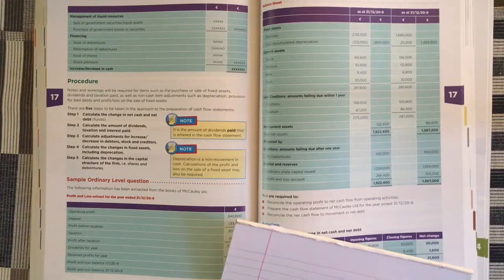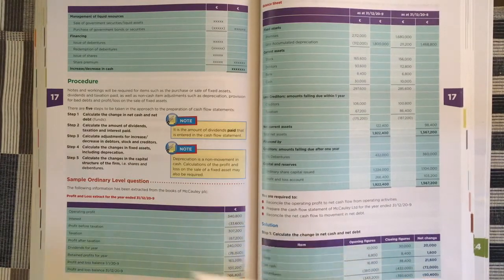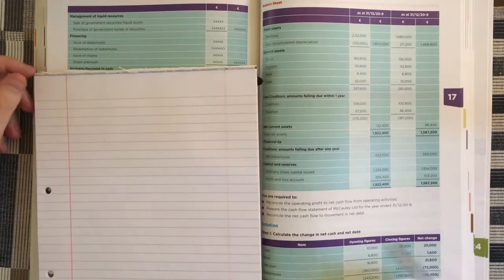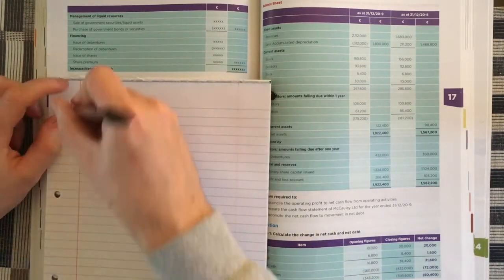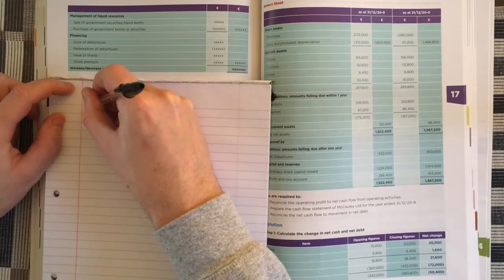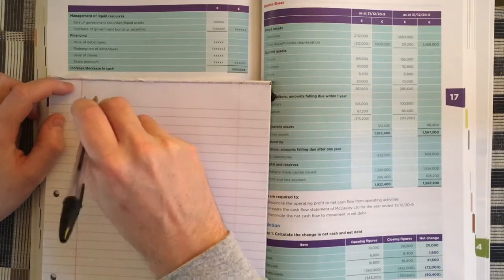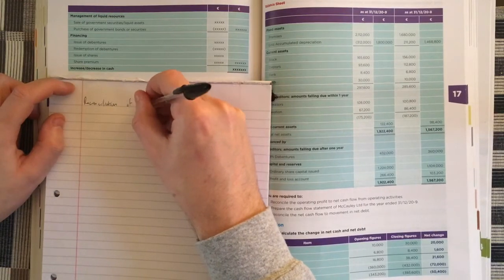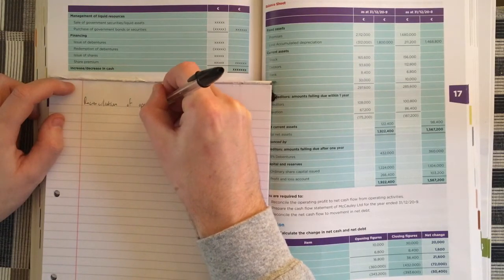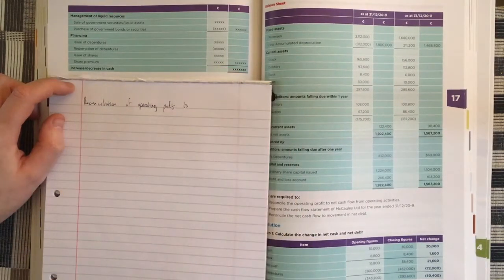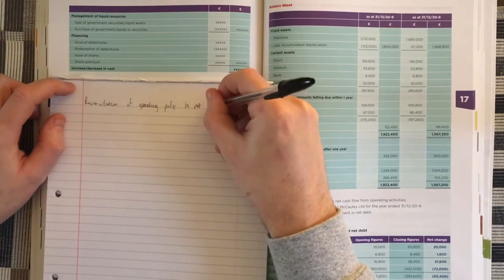If you're starting this out, reconcile the operating profit to net cash flow from operating activities. So that's your heading. Reconciliation of operating profit to net cash flow from operating activities.